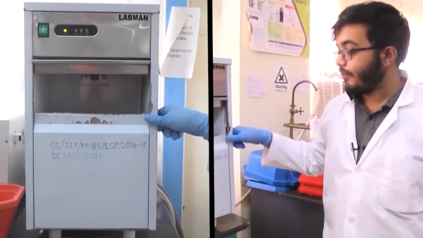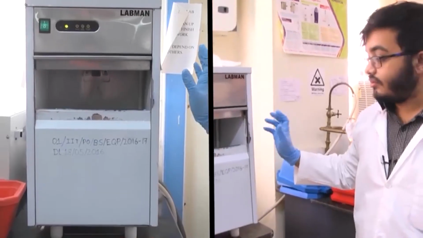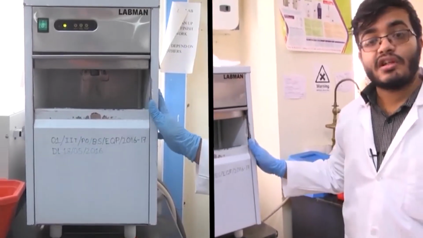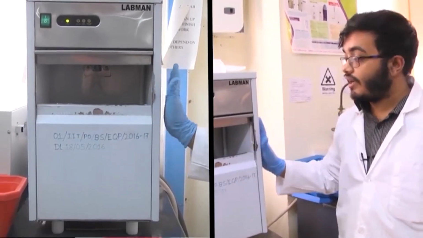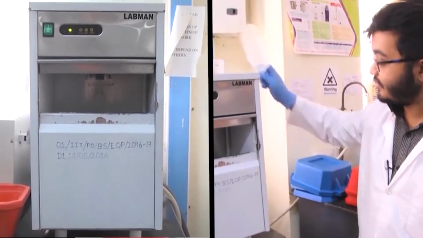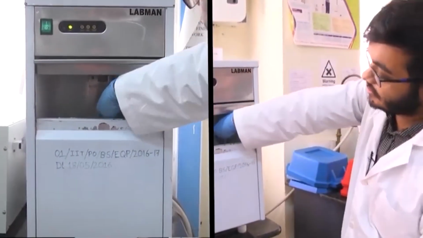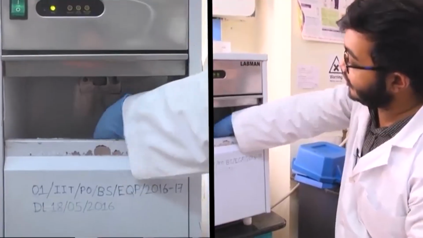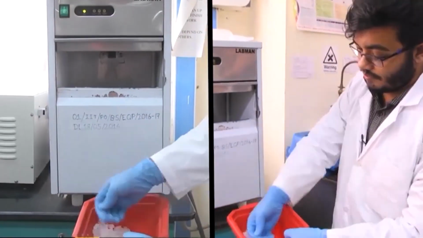For certain experiments, it is necessary to carry out the reactions under ice cold conditions. For that we need ice makers or ice flake machines. So, this small instrument here does exactly that. It is connected to a water supply source, and what it does is it creates flake ice for us. Let me just show you. So, as you can see, I just took out some ice.